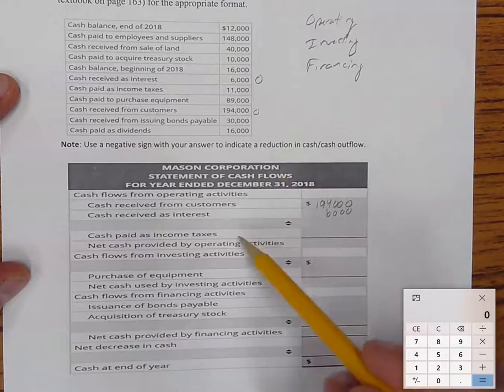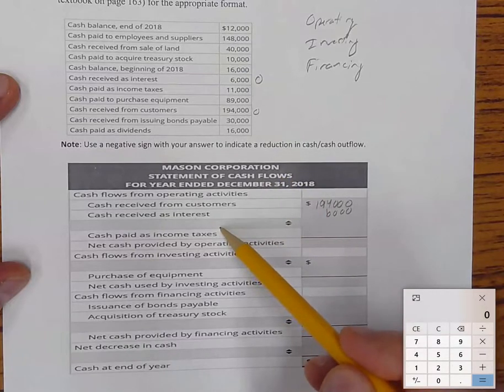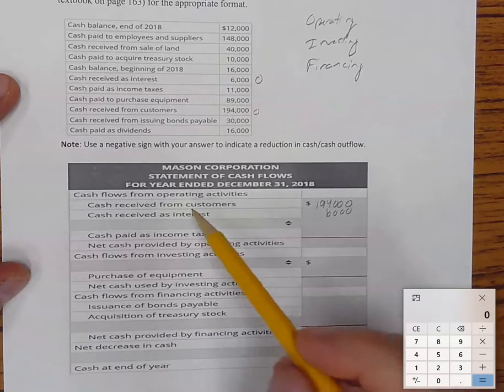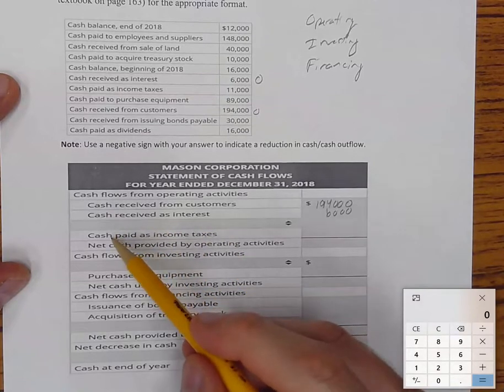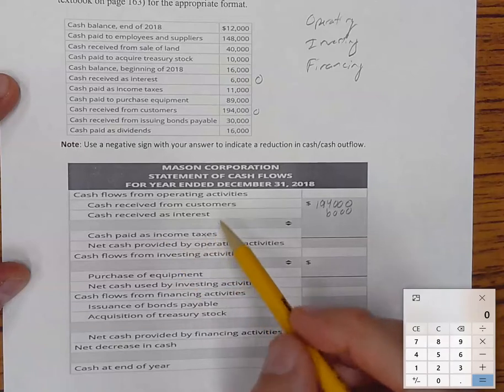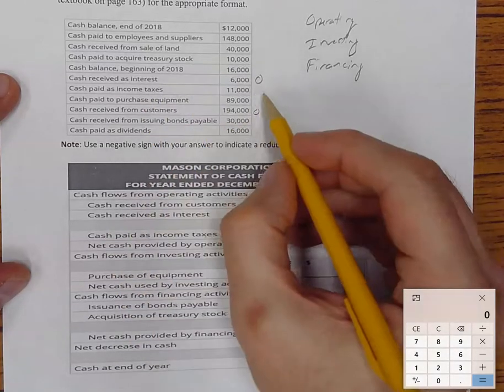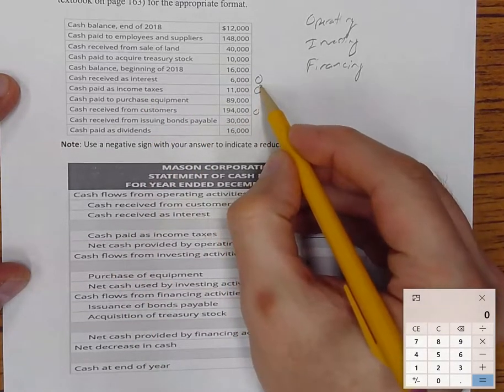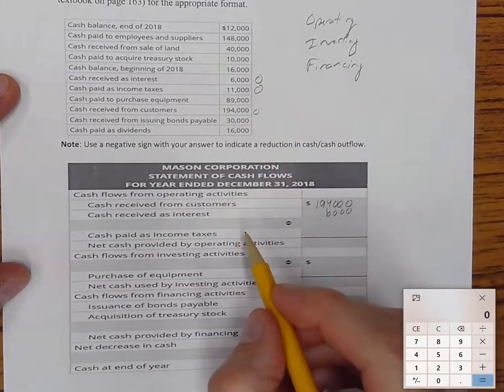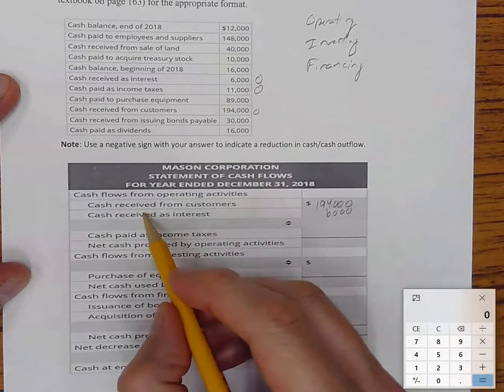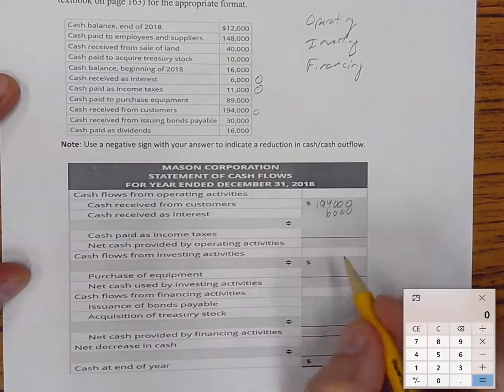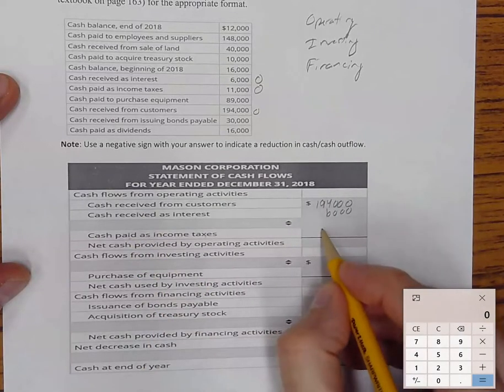And then it looks like we have to figure out one of these, and then they've given us another one. So let's figure out what cash paid as income taxes is. Cash paid as income taxes. So I'm going to put a 0 there, but notice now I'm not using the word received, I'm using the word paid. So I'm going to enter this one as a negative figure.